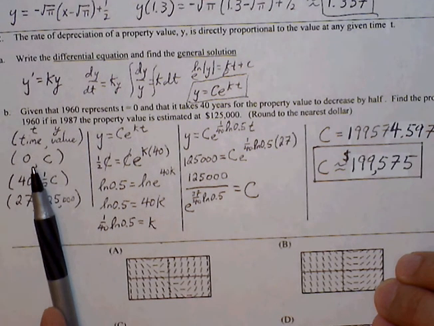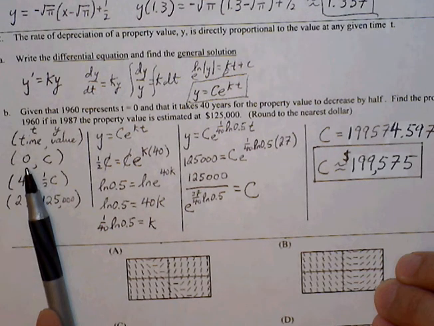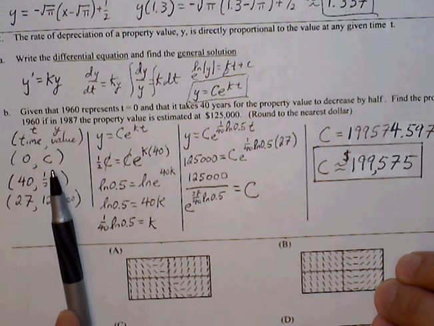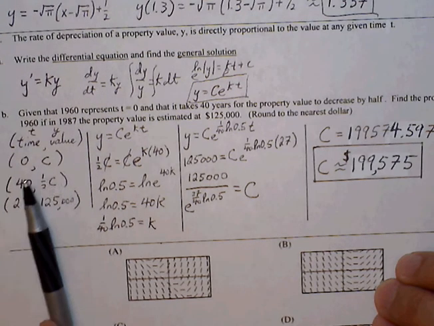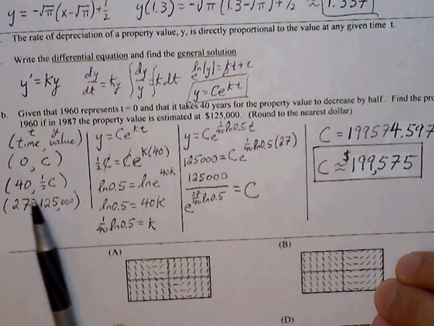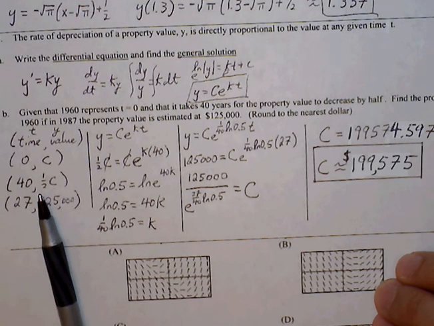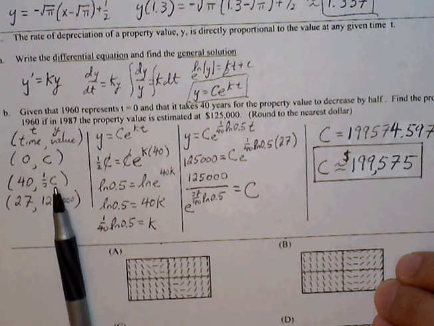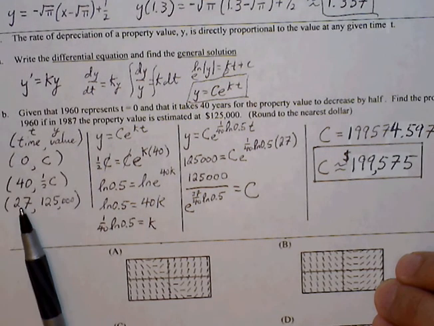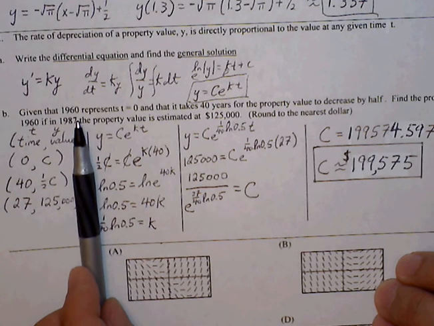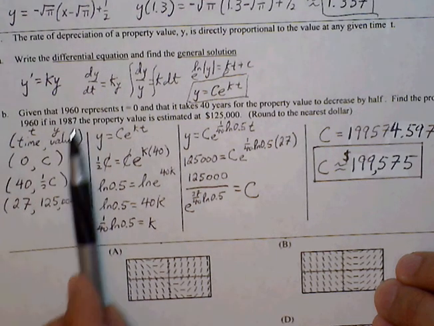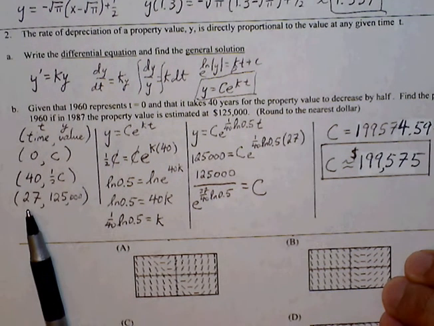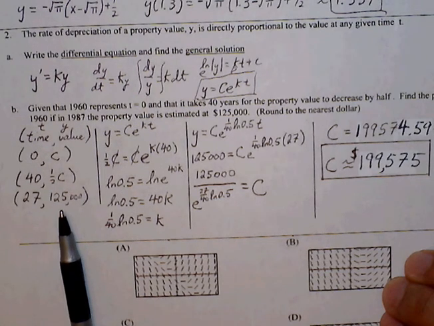We know that at time 0, basically 1960, we're going to have an initial value which is not provided for us. So we'll just indicate that with C. We know that 40 years later, the property value will decrease by half, so we'll say equals 1/2 C, half of the initial amount. We also know that 1987 is 27 years after where t equals 0 in 1960. So we know that 27 years later, in 1987, the value will be 125,000.